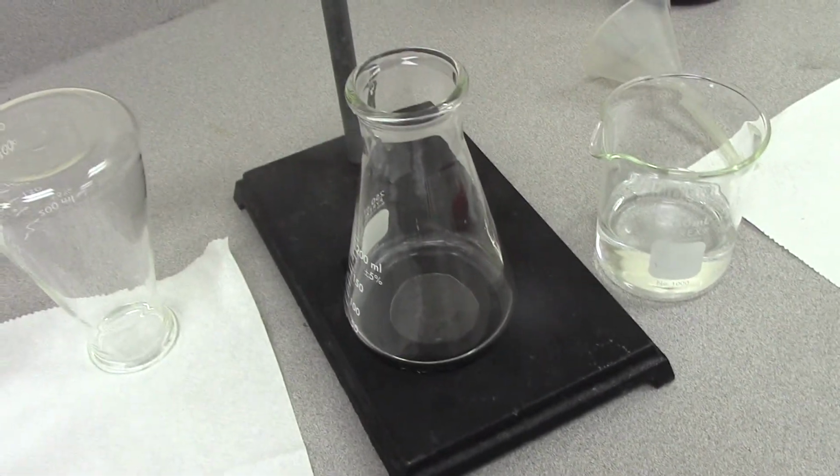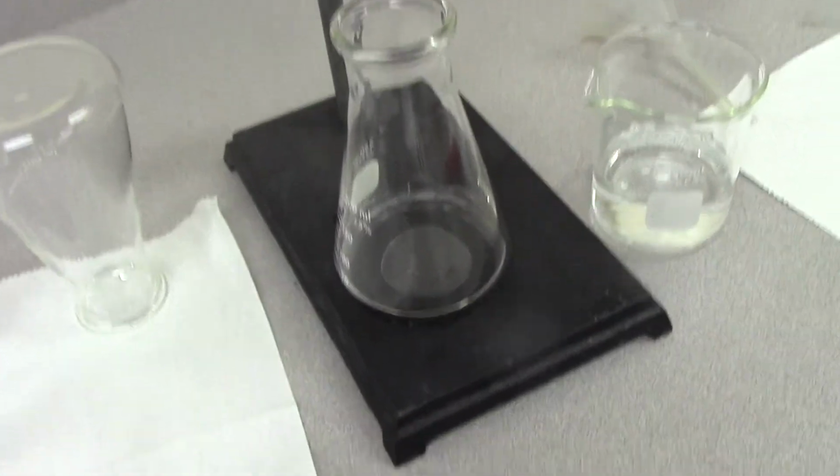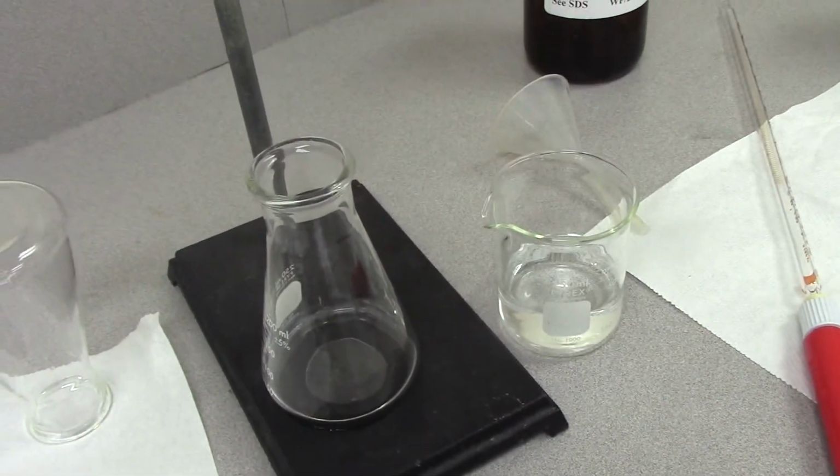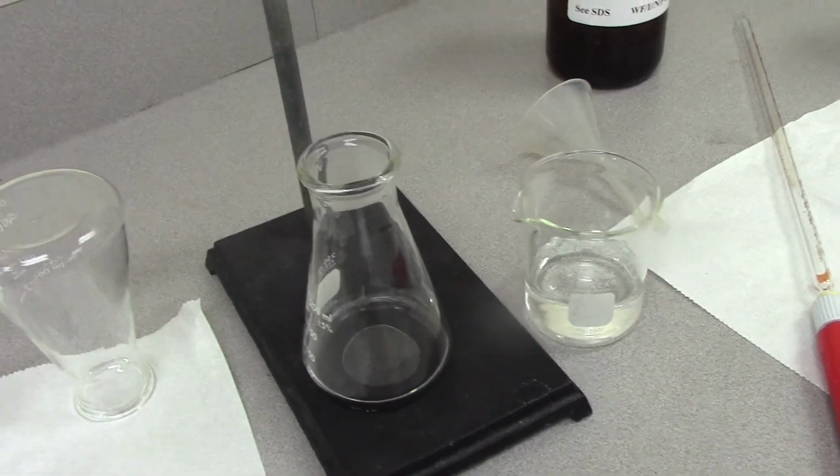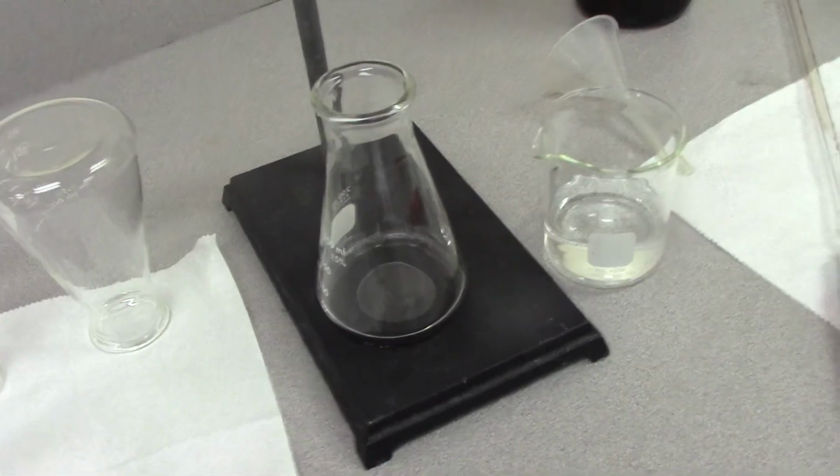All right, so the sample is what you will have in the flask, and the sample we don't know the concentration of, but we'll use standard volumes of it. And we see how much volume of the titrant we need in order to neutralize the sample, and then we can solve for the concentration of the sample as a result. And that is how titration works.